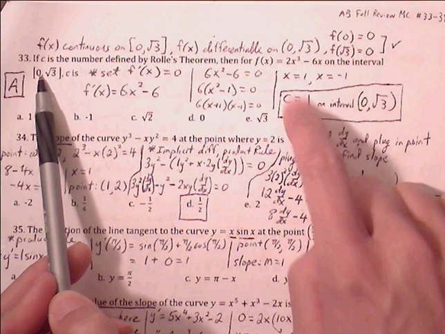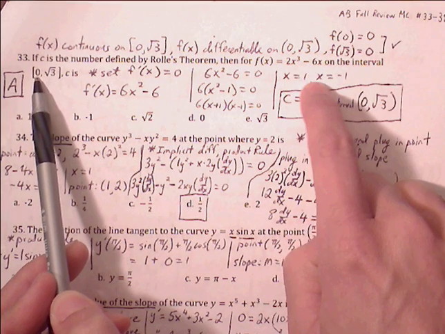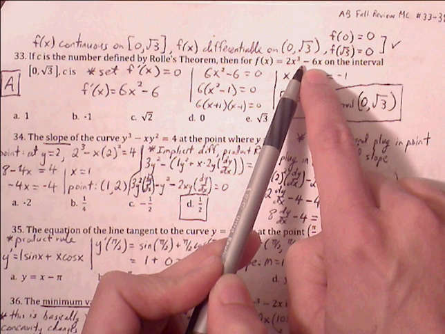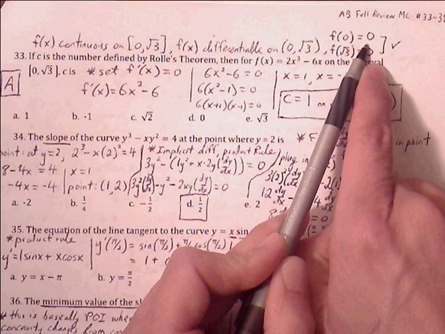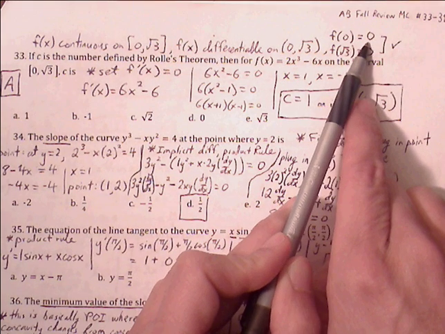So we can plug 0 into the function. We plug 0 in for x. We get 2 times 0 cubed minus 0. So that's 0 minus 0, which is 0. And we have the ordered pair (0, 0).